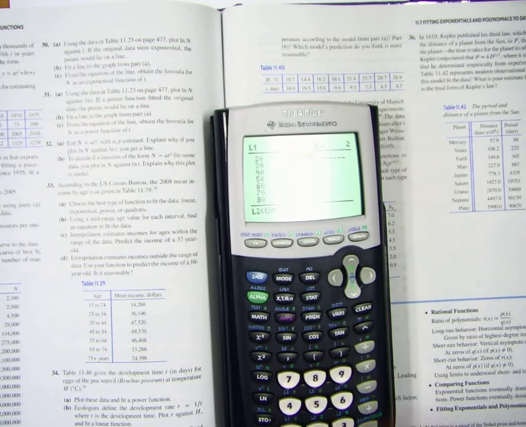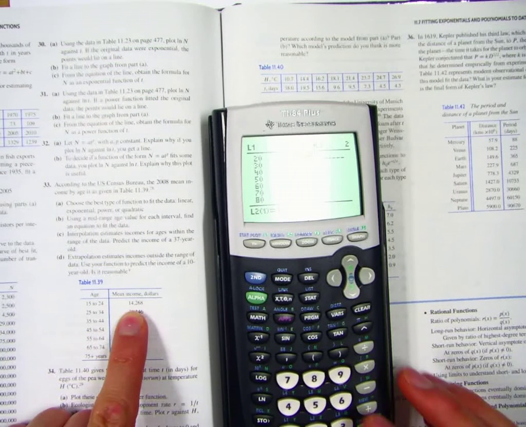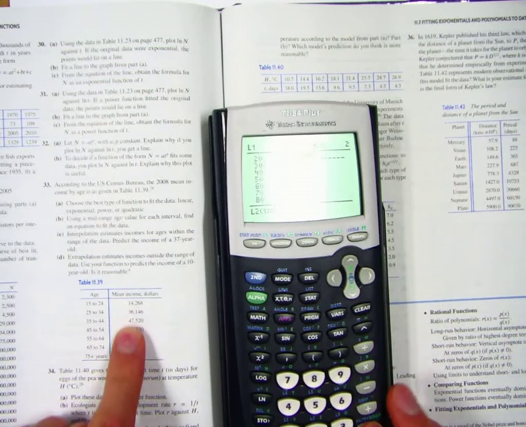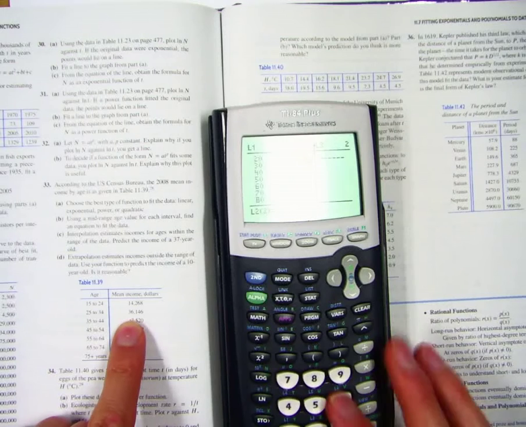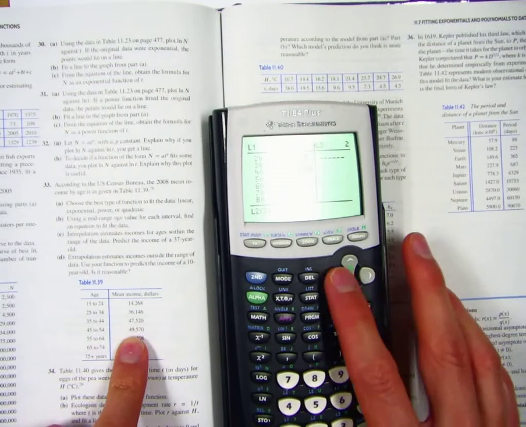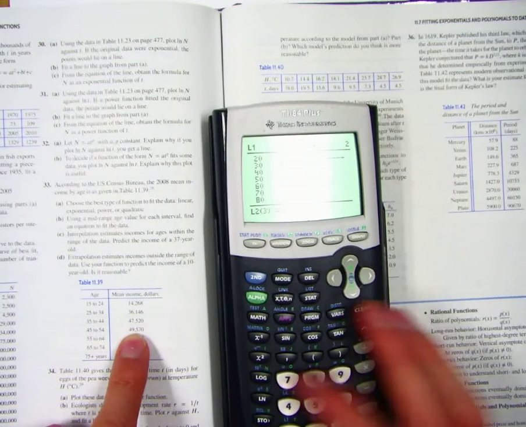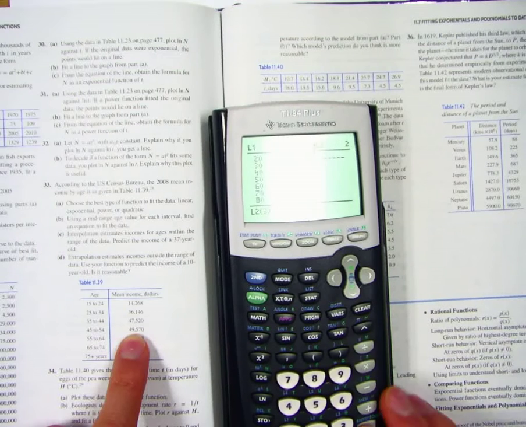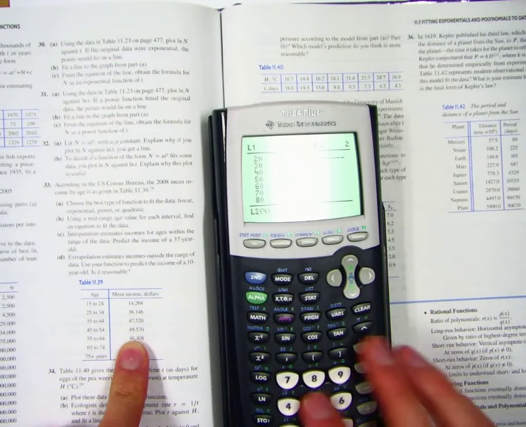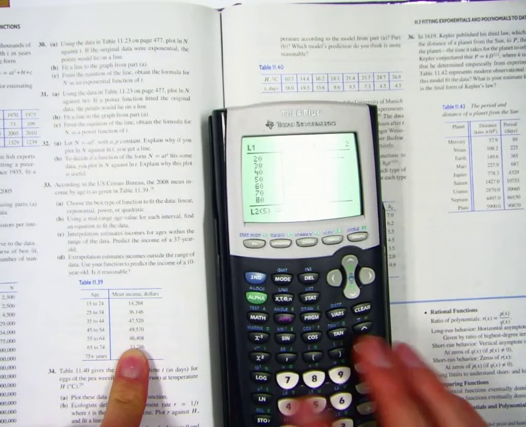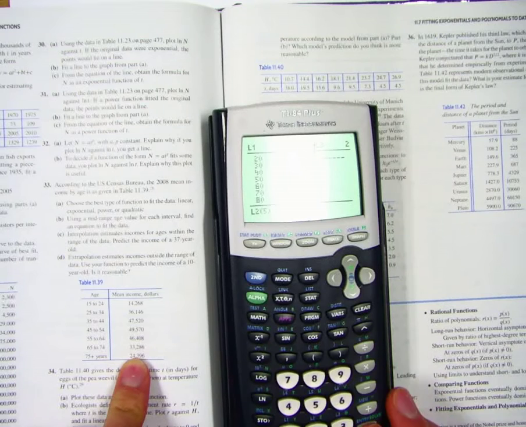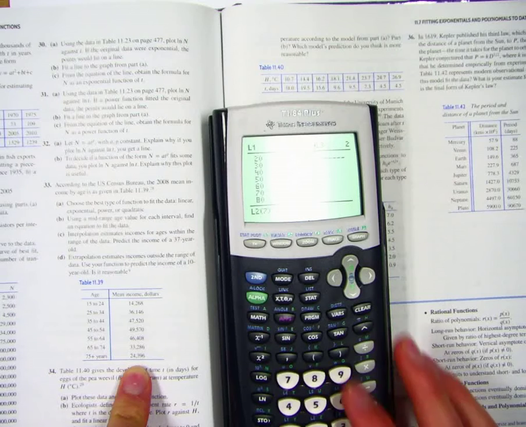All right. And then if we look over at L2, for list 2, now we're going to put the mean incomes, so 14,268, 36,146, 40,547,520, 49,570, 46,408, 33,286, and last 24,396.